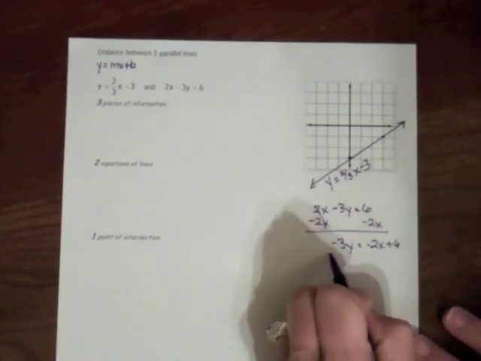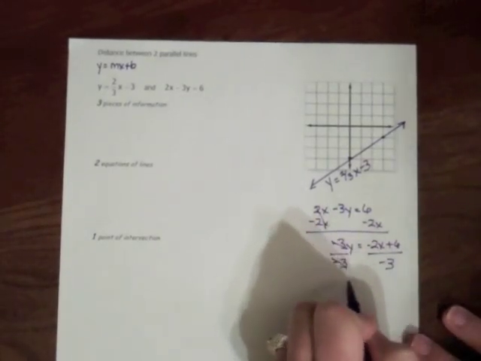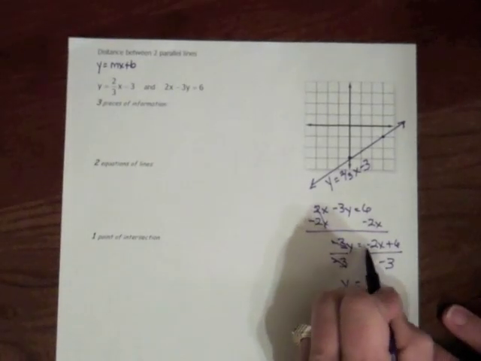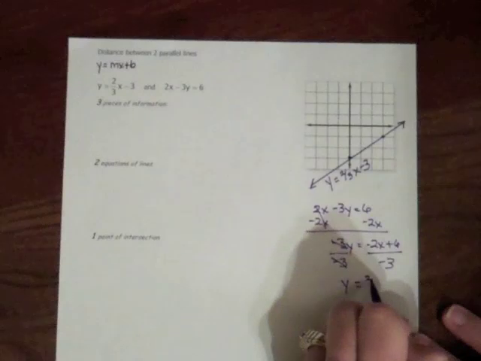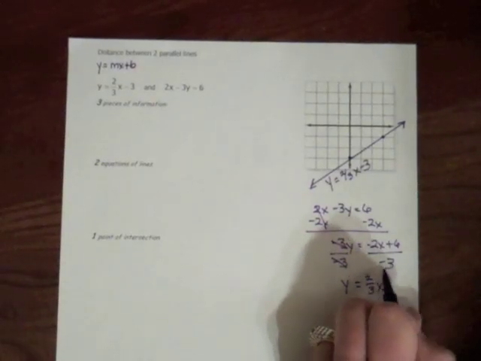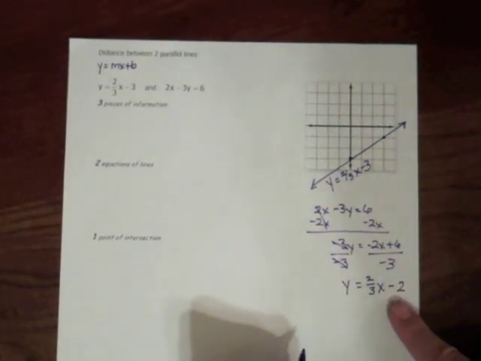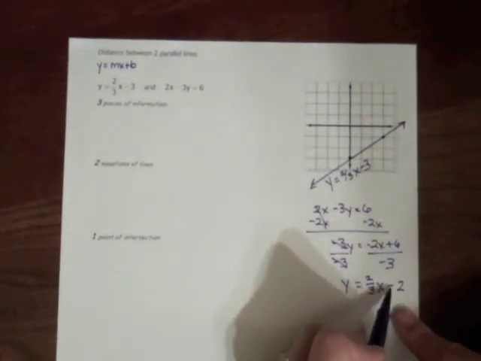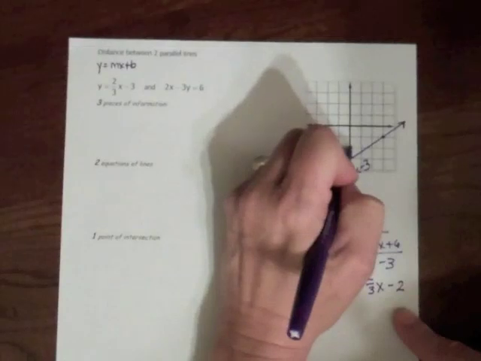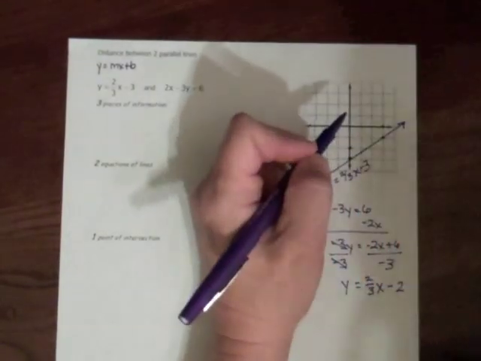Now I want to get y by itself, so we're going to divide everything by -3. Y is equal to, I have -2x divided by -3. Two negatives make a positive, so 2/3 x. 6 divided by -3 is a -6/3, which is our -2. And this is the equation of my next line. So I go down to the y-intercept -2, and I put a dot, and I apply the slope. It's a rise of 2 and a run of 3.